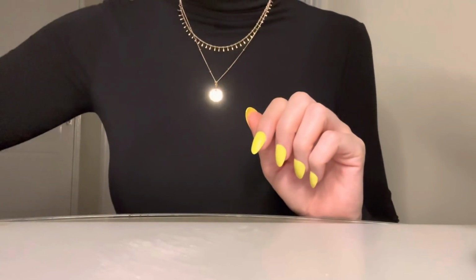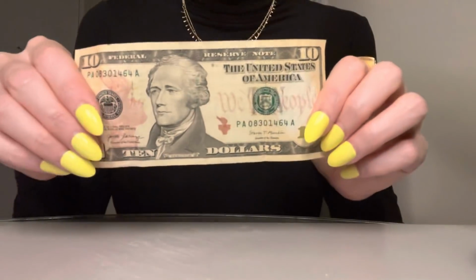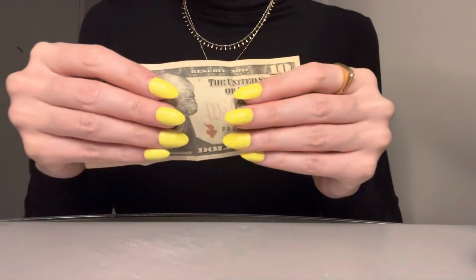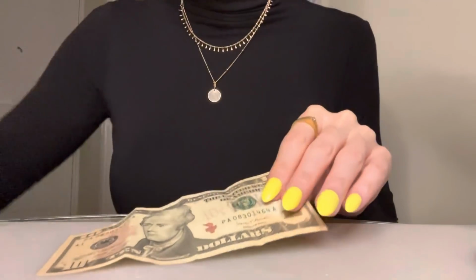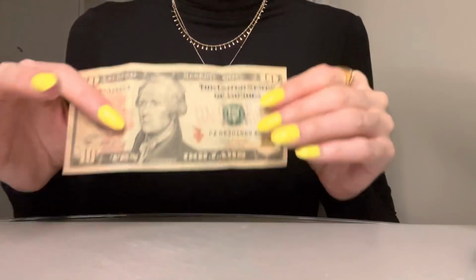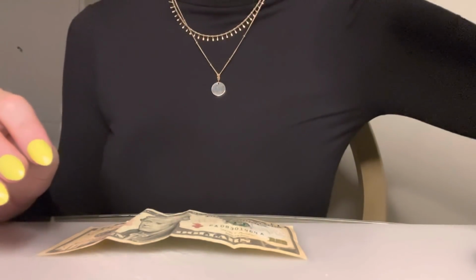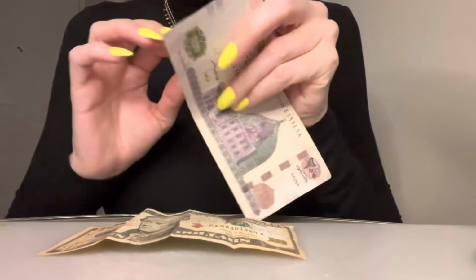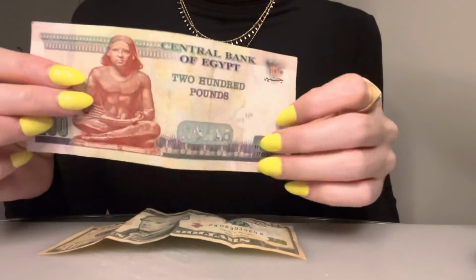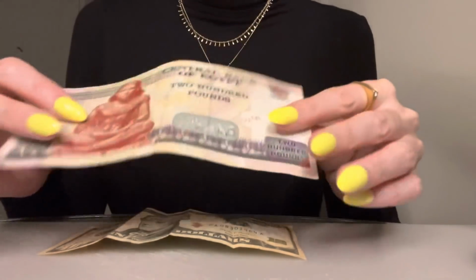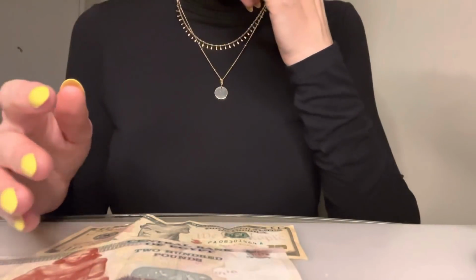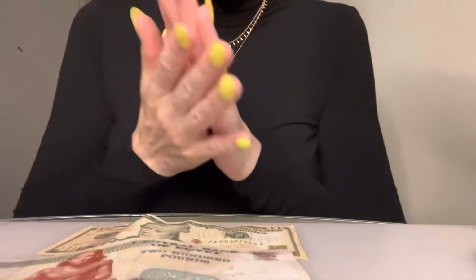Okay, then we've got a $10 bill. So 10 is approximately, well, double that, so I'm going to go with approximately £200, or 180, 190 pounds, like that.